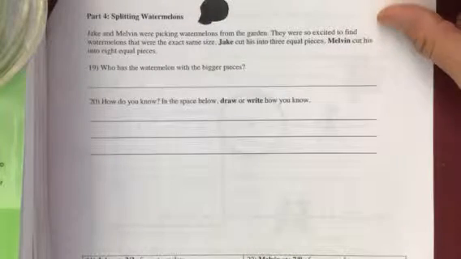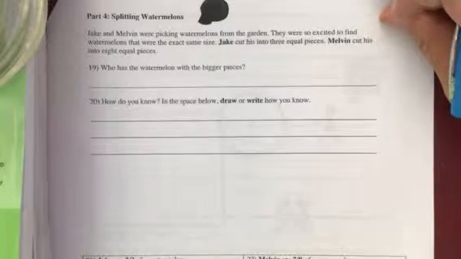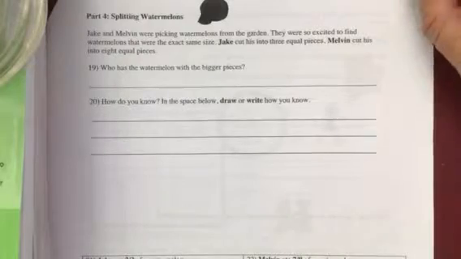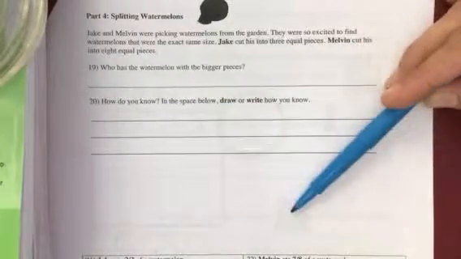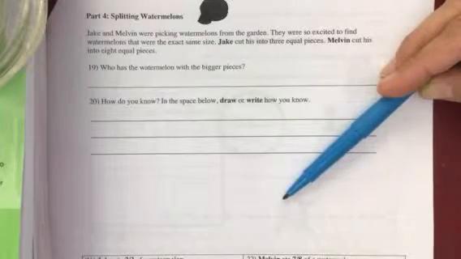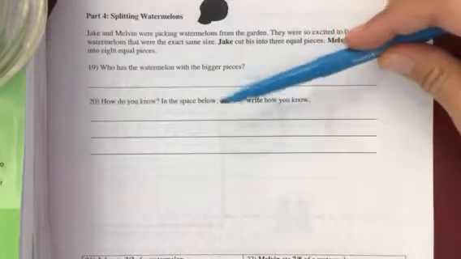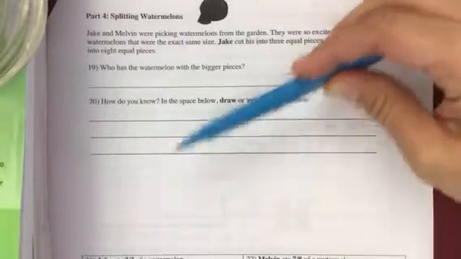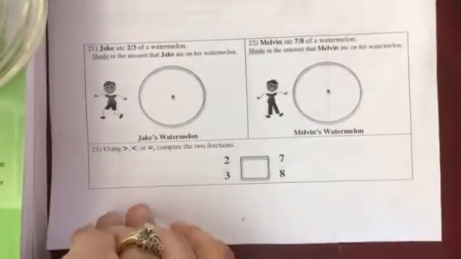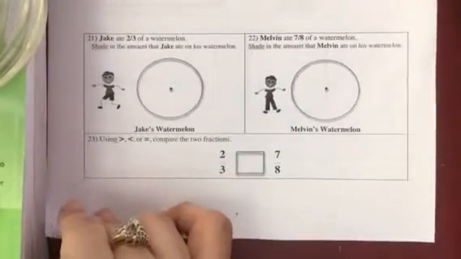Reminder, this is for our grade, so you need to pay attention to the directions. If you do not draw a picture here, you will get points off because it does say draw or write, but I am telling you to draw and write. All right, so go to this section.